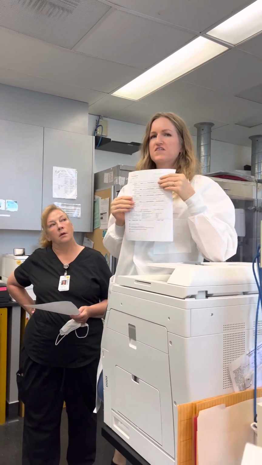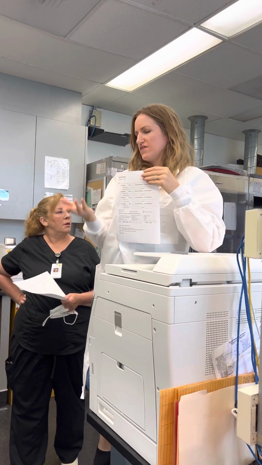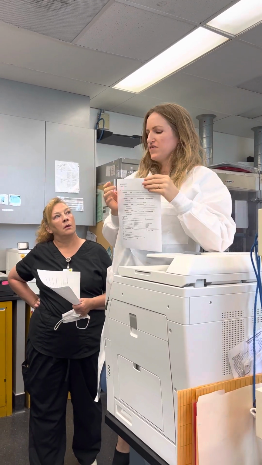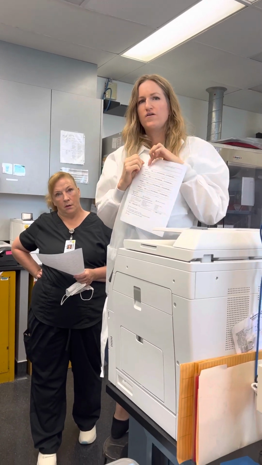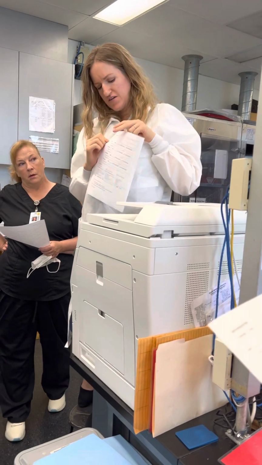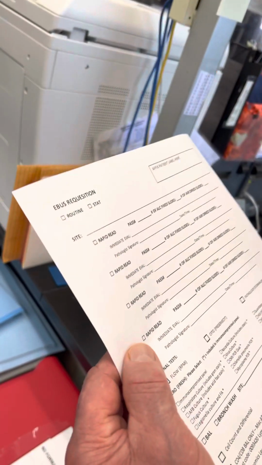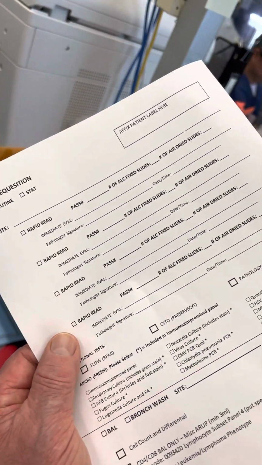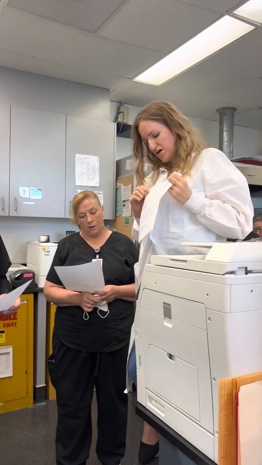So first we're going to talk about the rapid read stuff. You're making smears on your very first site. You're going to fill out this paperwork with this site here. That's going to be your 4R or whatever station you're taking from. And you're going to check off this box that you want a rapid read, because sometimes slides are brought to us and nobody's waiting for a rapid read. So we need to be told if you are expecting a rapid read done and a phone call. So that box will be checked off.